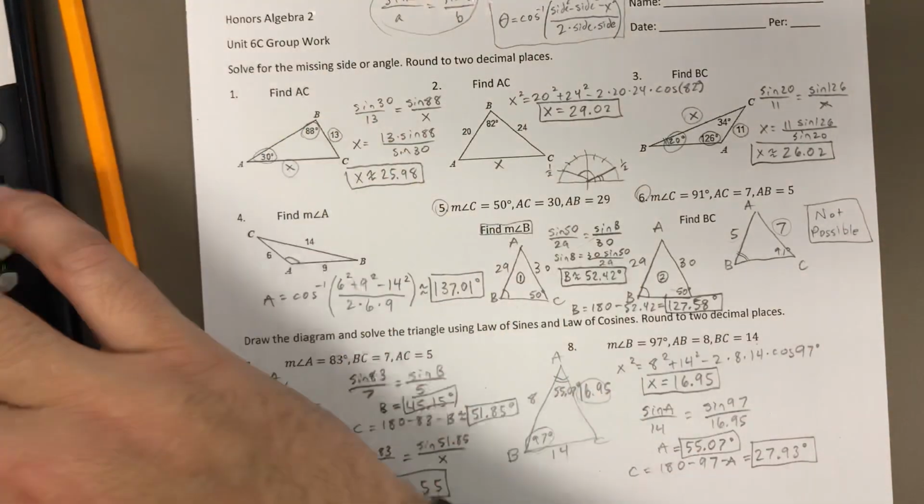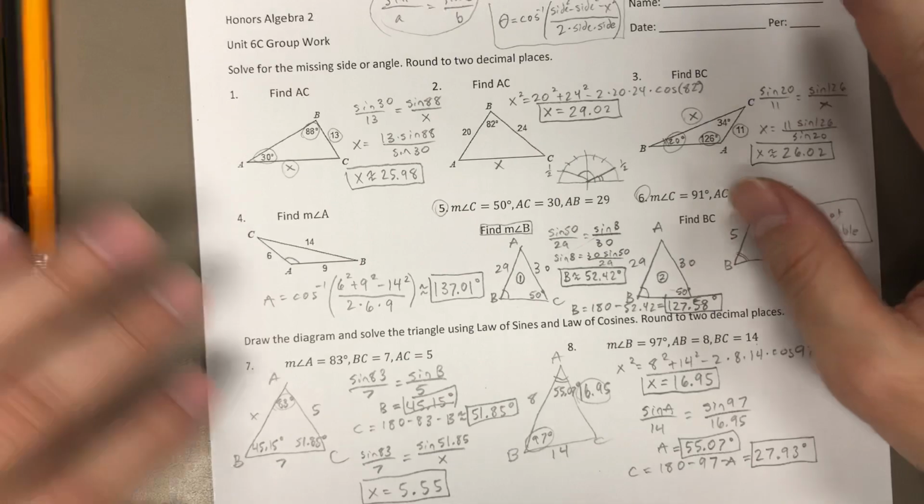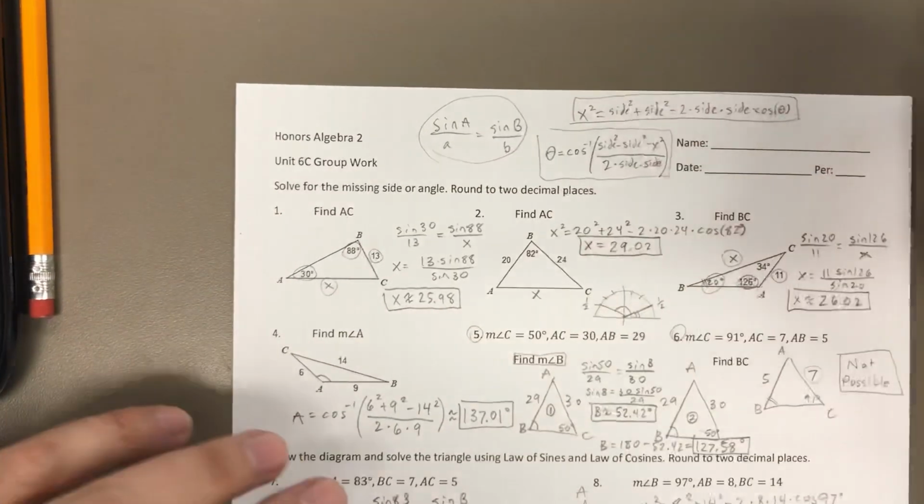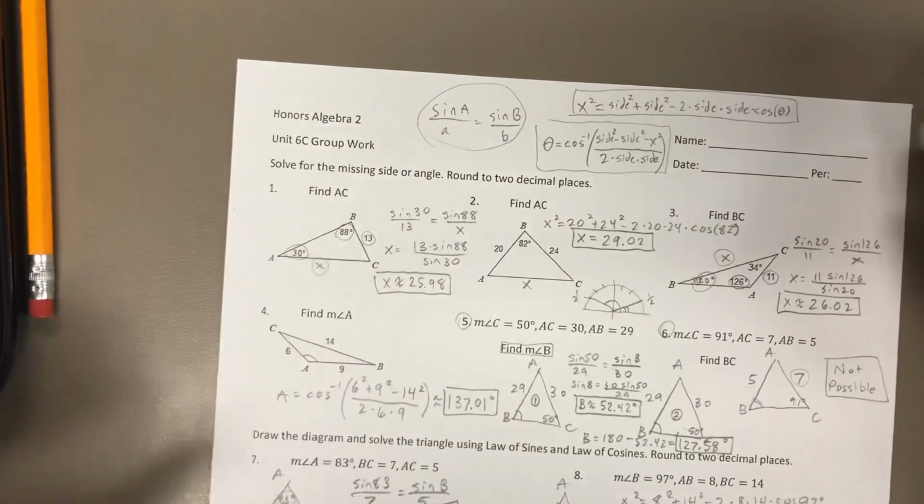That concludes our group work as well. Expect about this much work on your test, maybe a little bit less. The formulas will be given to you, so you don't have to memorize them, but you do need to know how to use them.